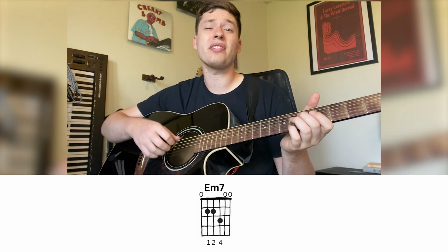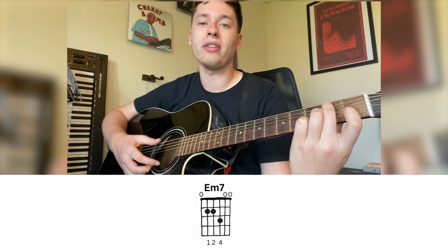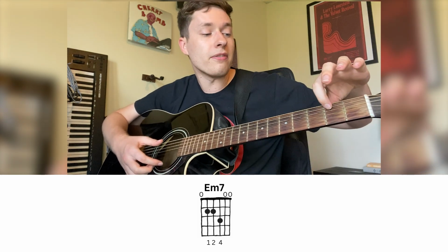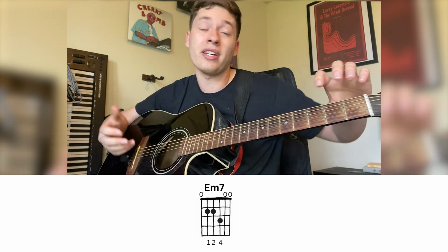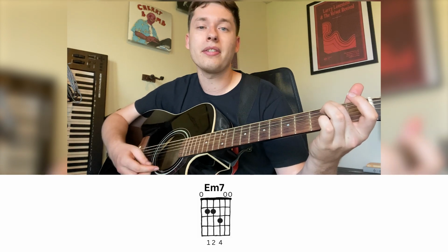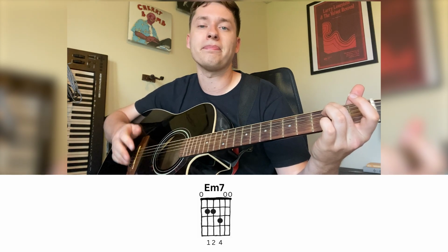This can also be accomplished, and I think it's easier if you just lift up one finger, and for an E minor 7, you can just fret one finger on the 2nd fret here, but whatever kind of voicing you prefer, you can play it with just that one finger for an E minor 7.